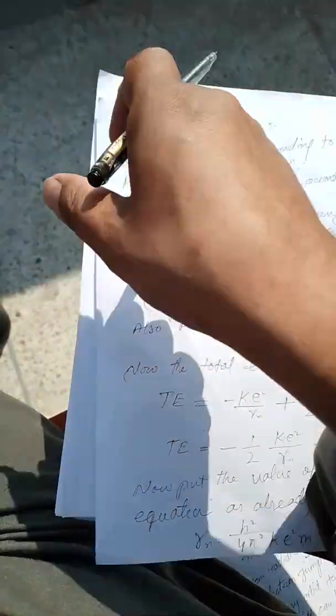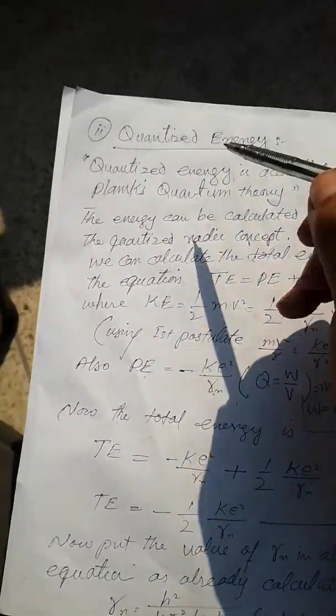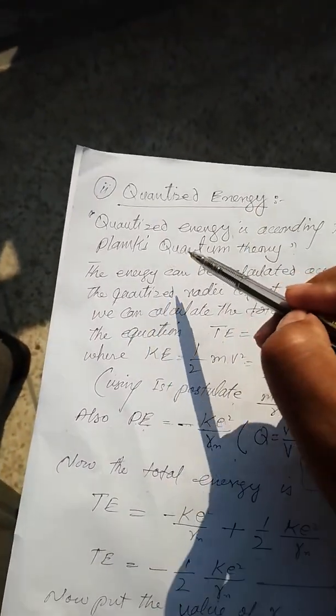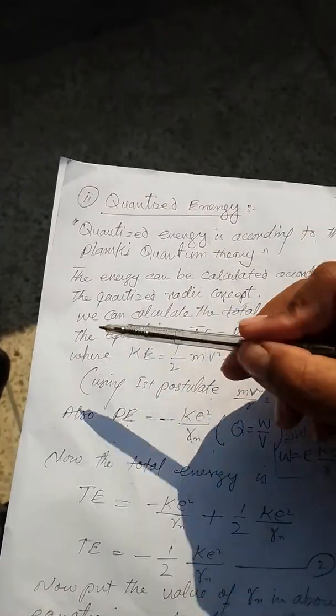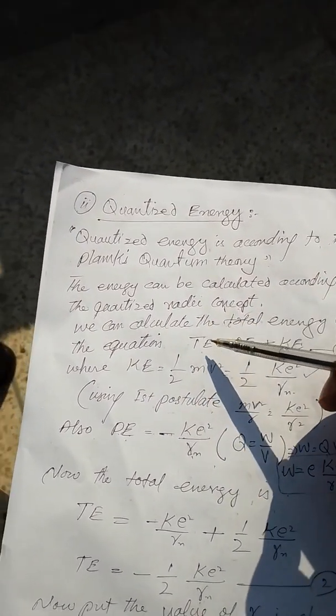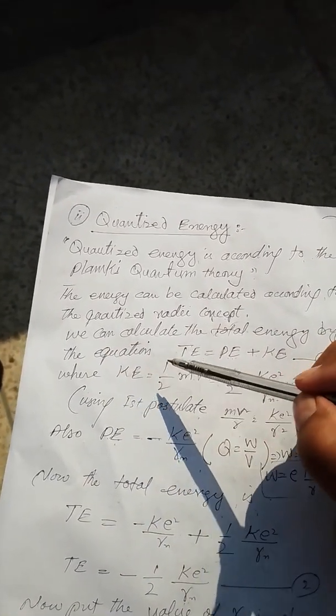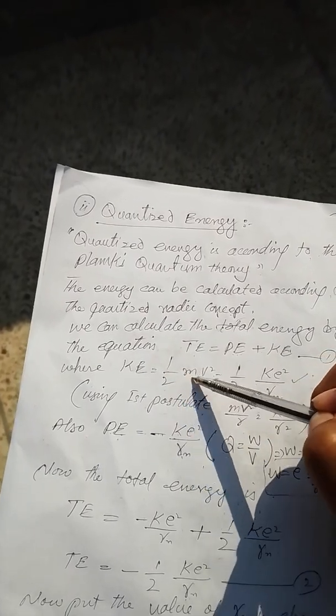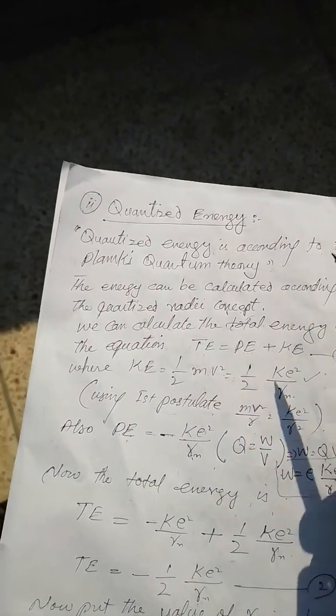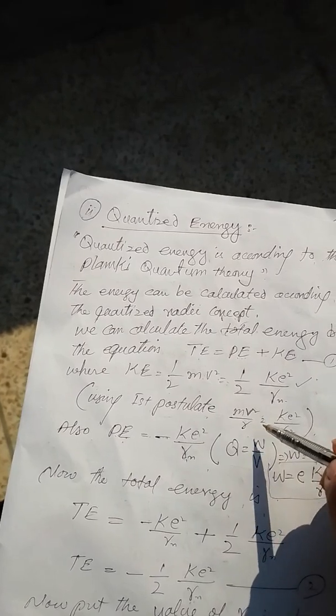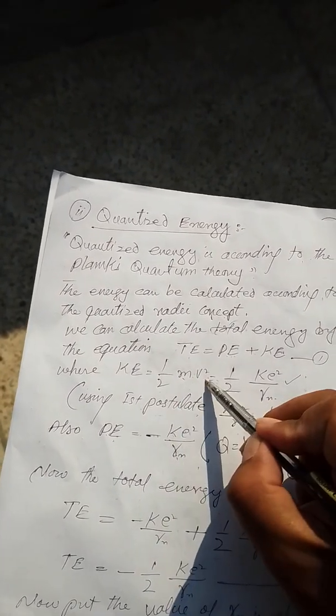Now, the second result of the Bohr theory is quantized energy. Quantized energy is according to Planck's quantum theory. The energy can be calculated according to the quantized radii concept. We can calculate the total energy by the equation. As we know, total energy is the sum of the potential and kinetic energies. The kinetic energy of the electron is given by 1 over 2 mv square, and from the first postulate we know that mv square is equal to Ke square divided by Rn.